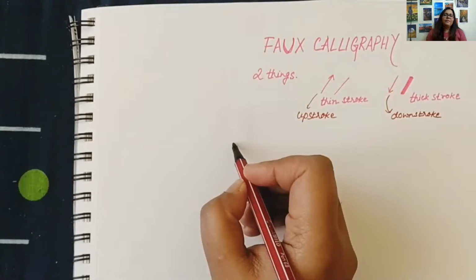All right. Everybody getting it? Very, very simple. This is the simple basic foundation of faux calligraphy. We will need a thin upstroke and a thick downstroke. That's all. No doubts till here? Okay, now we will go through some of the basic strokes that are used in the letters. First let us see what are the strokes that are used.